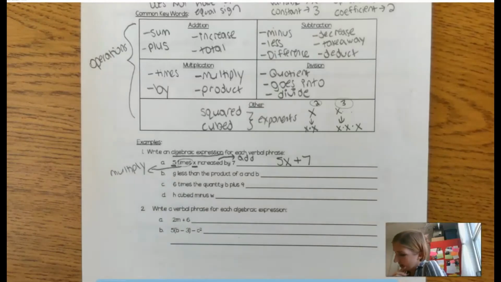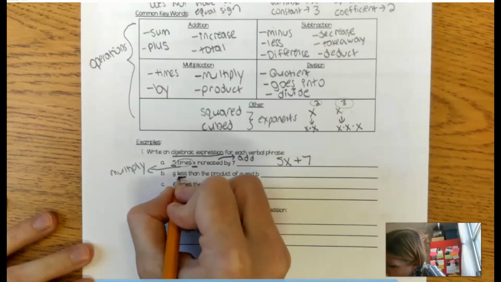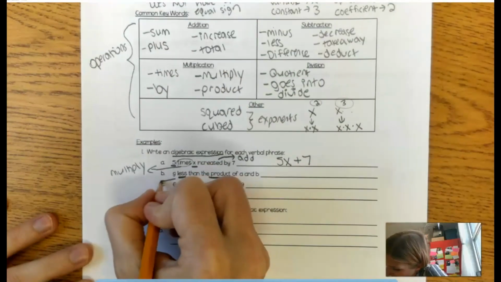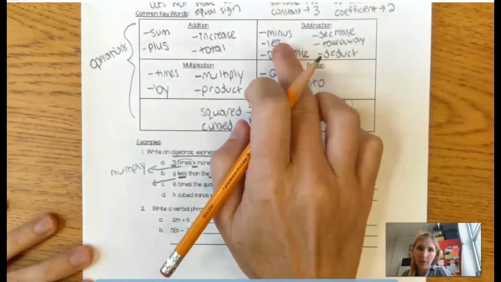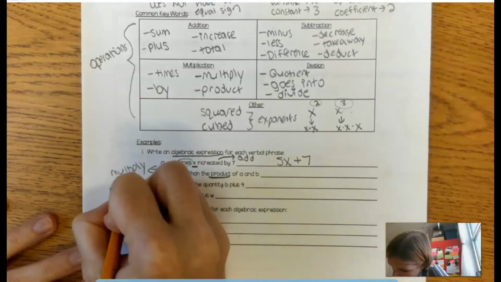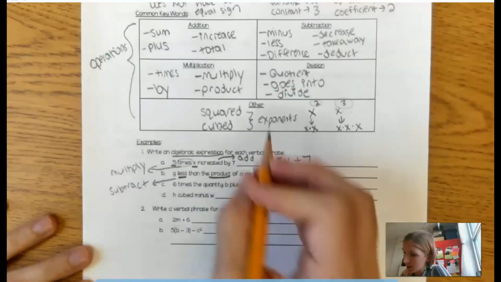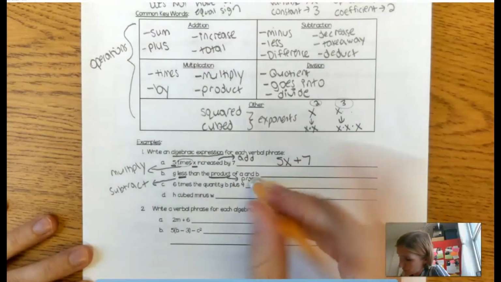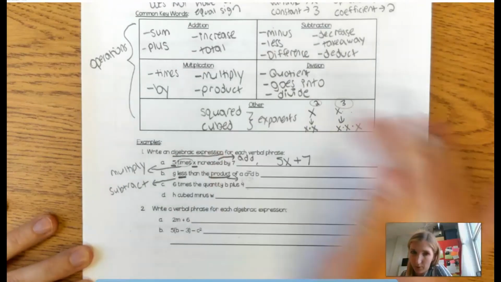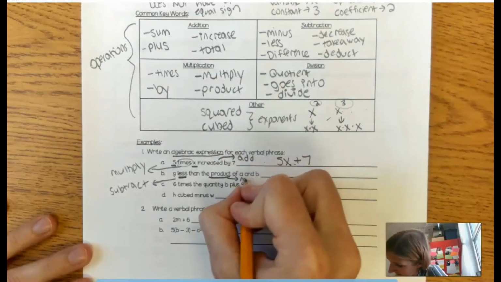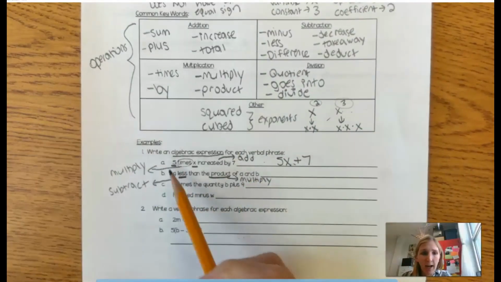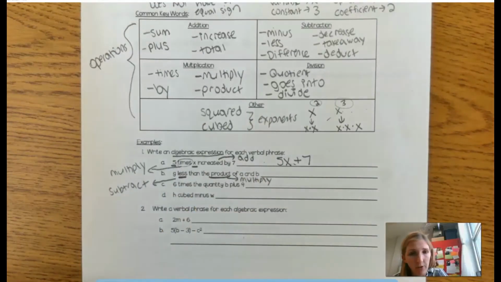All right. So if you got stuck and you didn't know what to do, I wanted you to look at the keywords here. So the keywords that you see are less and product. When you see the word less, I hope you thought of subtraction. When you see the word product, I hope you thought of multiplication. I'm just rewriting the word product. Wow, your teacher is super smart. All right, multiply. All right, so we know that our expression has to have a subtraction sign and a multiplication sign, right?